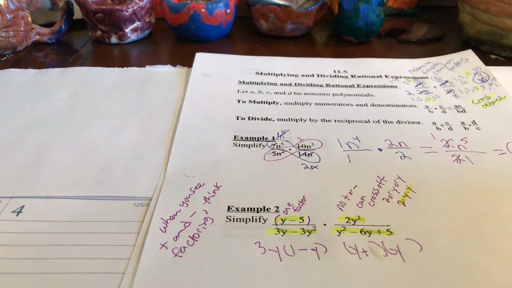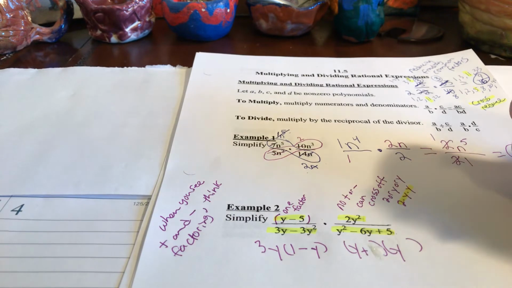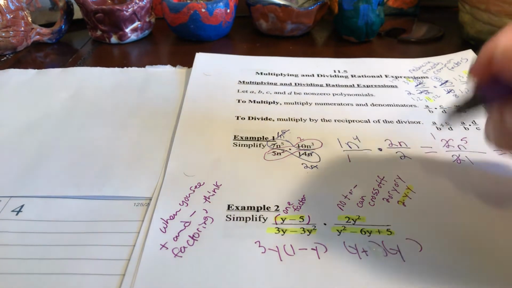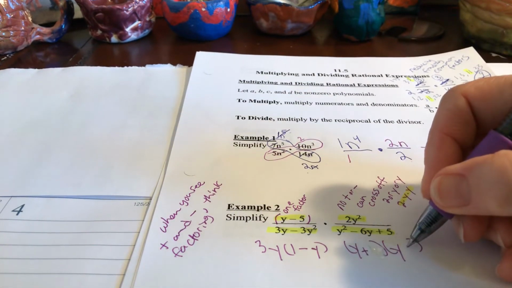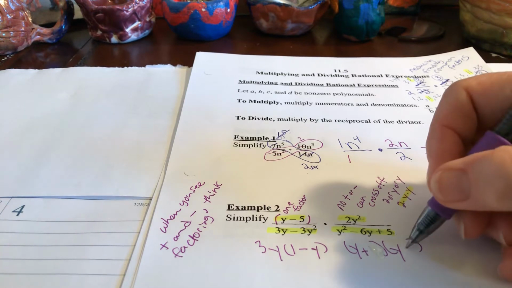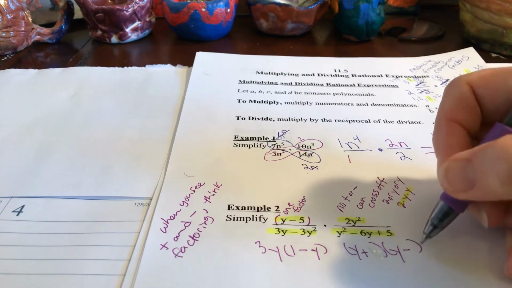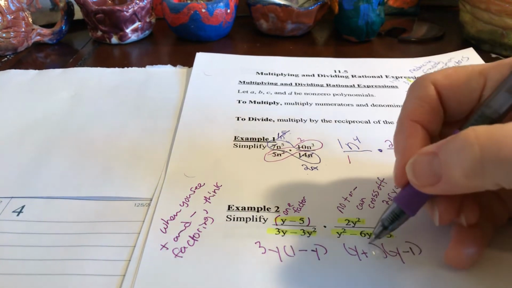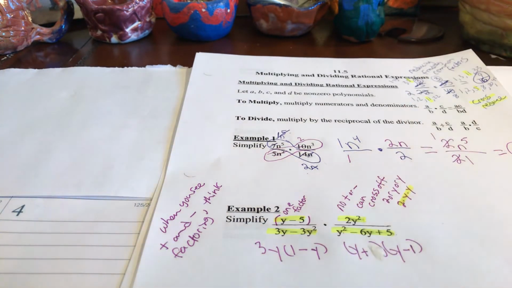Okay, so I'm going to rewrite that as, I'm sorry, they're both negative. -1. I gotta erase that too. Dang it. Dang it, Stofflet.